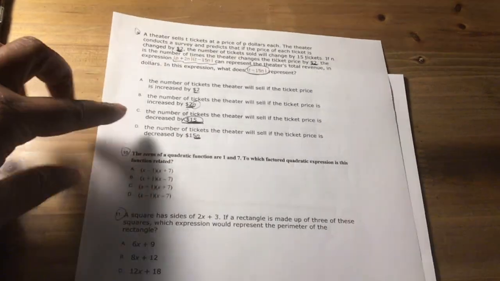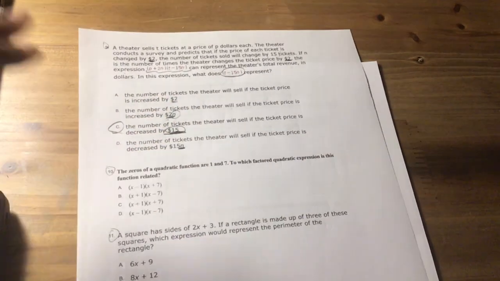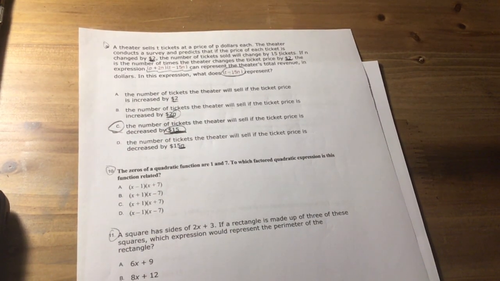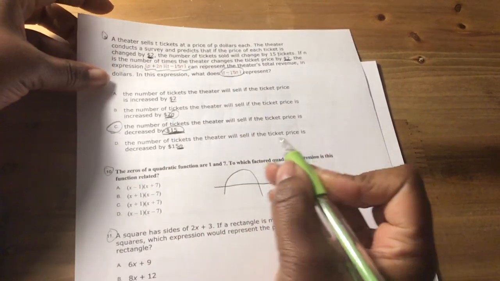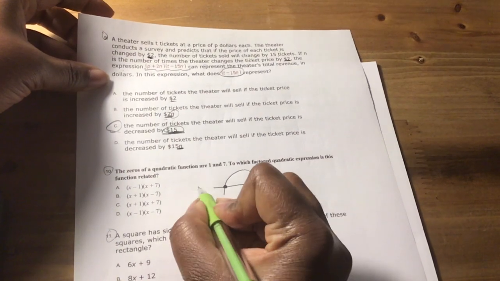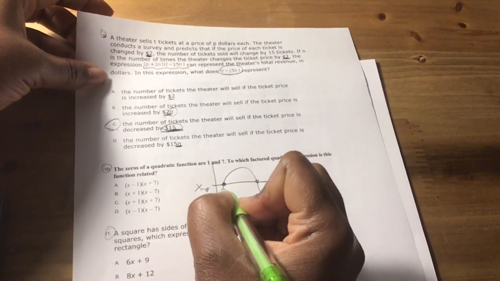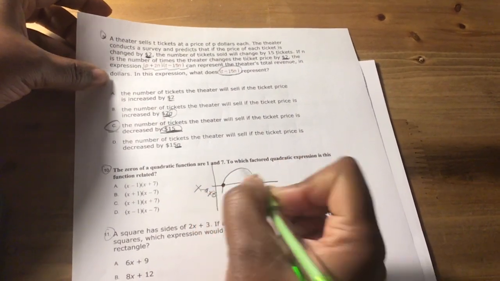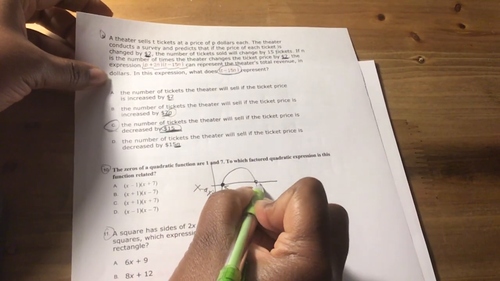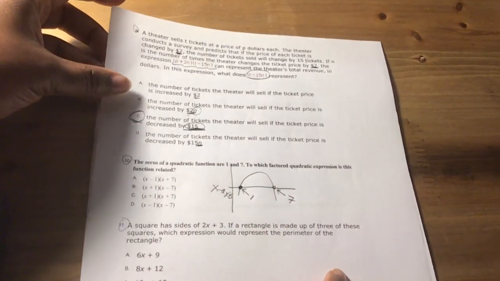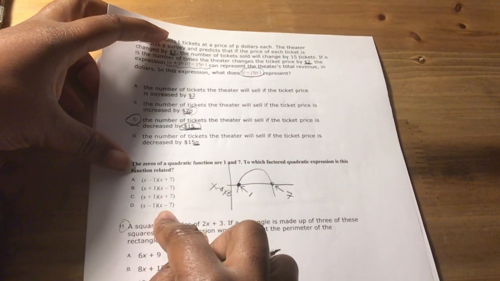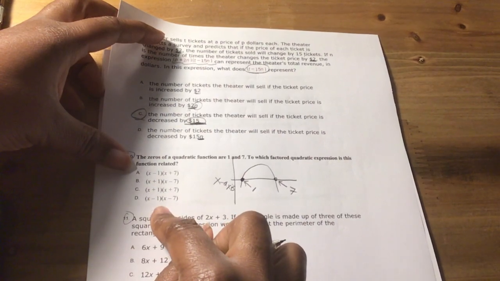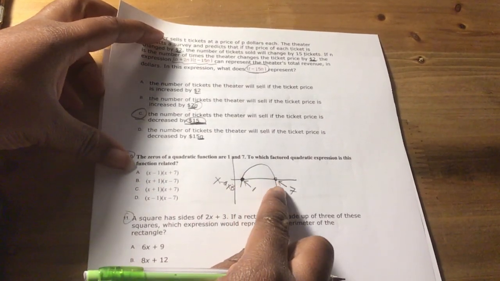All right, here it says for number 10, so my answer here, sorry, C. For number 10, the zeros, which is where the quadratic function crosses the x-axis, okay? It crosses the x-axis right here at +1 and +7, okay? It says to be factored. So one of these is in factored form. Remember, when I solve one of these, I should get a +1 and a +7.